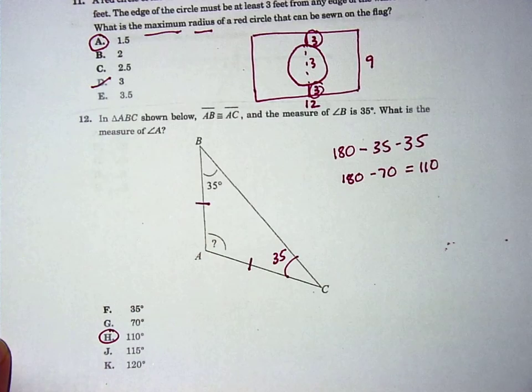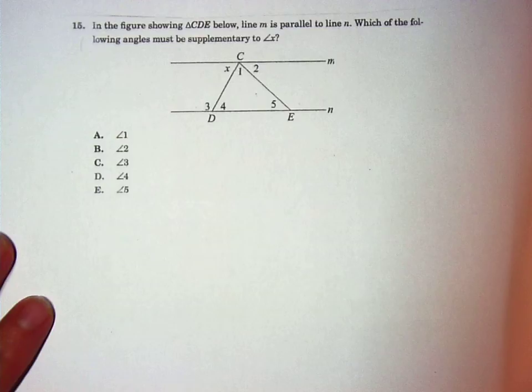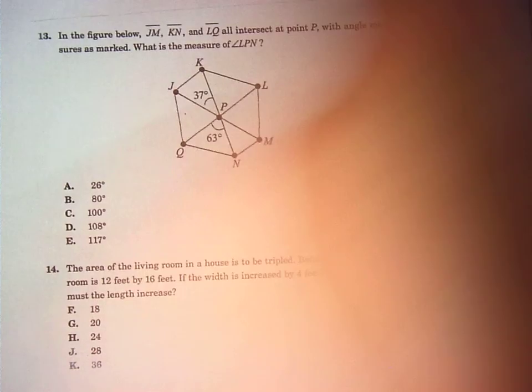Fast one. I'm going too fast for you. You can always pause the video. You are in control of that part of it.